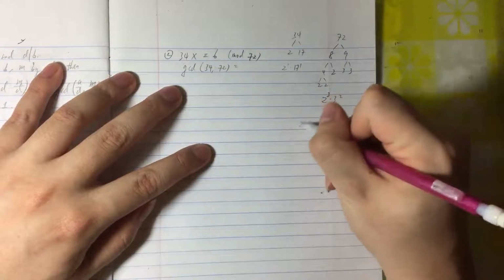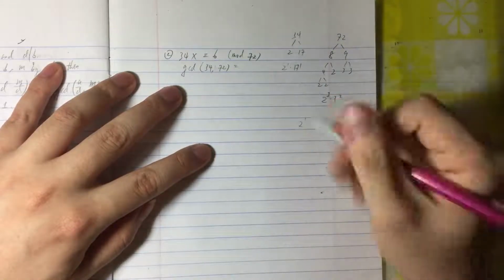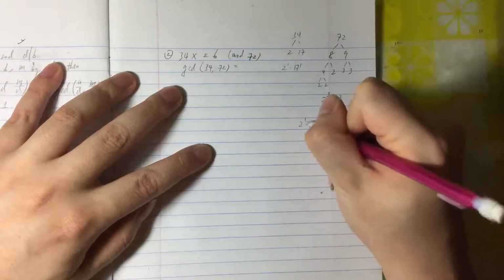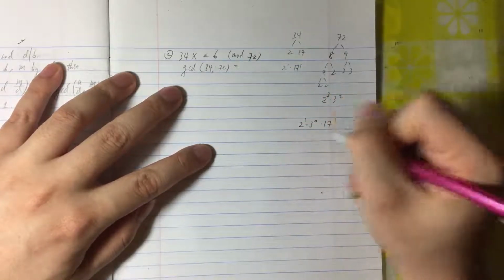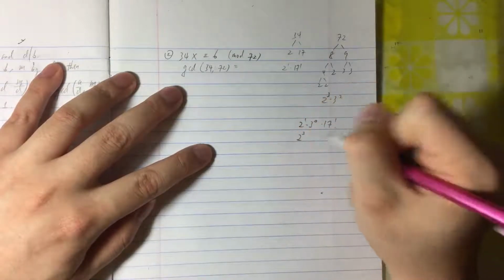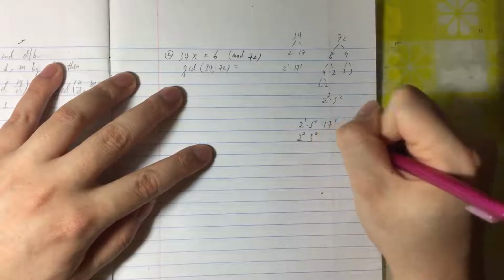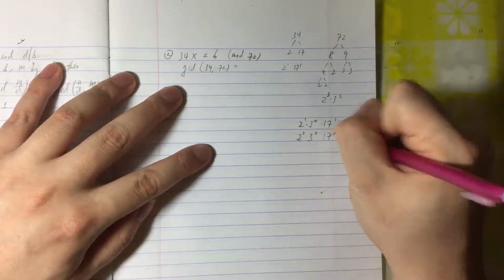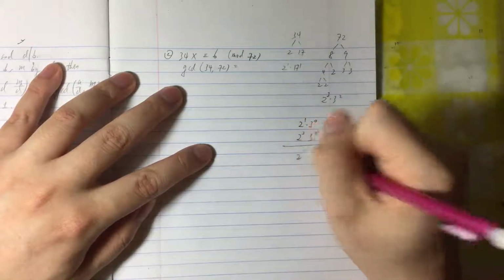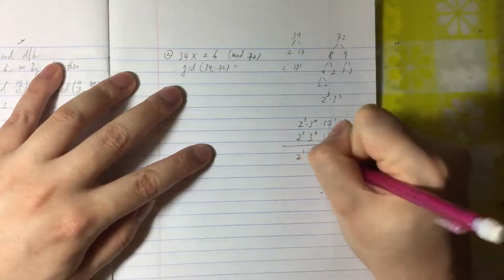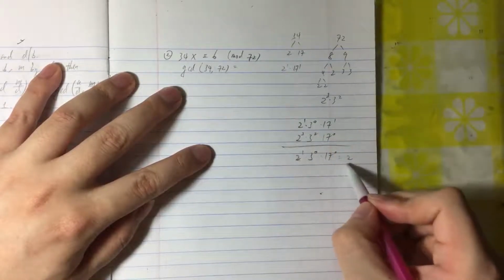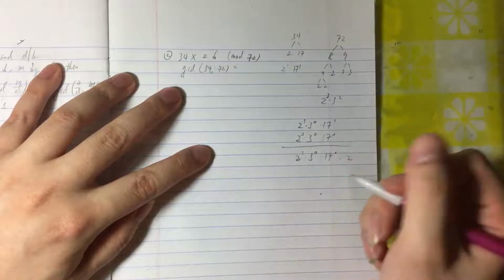For 34, I can write it as 2 to the power 1. Since there's no 3, we write 3 to the power of 0, times 17 to the power of 1. For 72, we have 2 to the power 3 times 3 to the power of 2, and since there's no 17, we write 17 to the power of 0. Then for the GCD, we choose the lowest power: 2 to the power of 1, 3 to the power of 0, 17 to the power of 0. If we multiply, I get 2. So the GCD of 34 and 72 is 2.